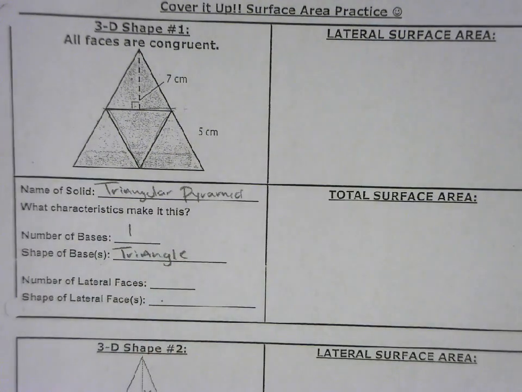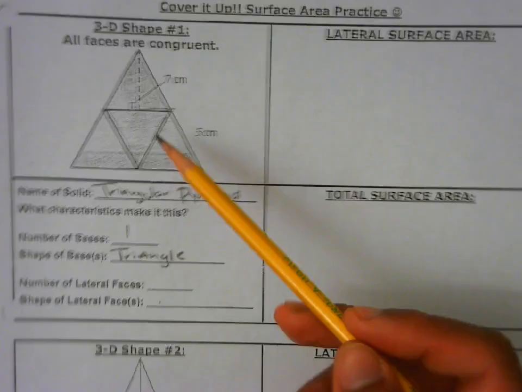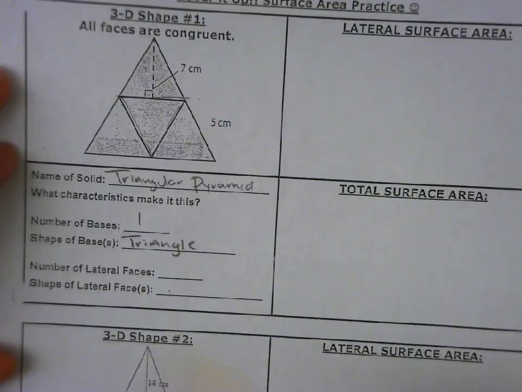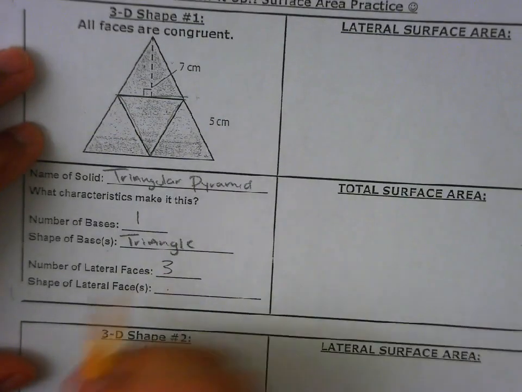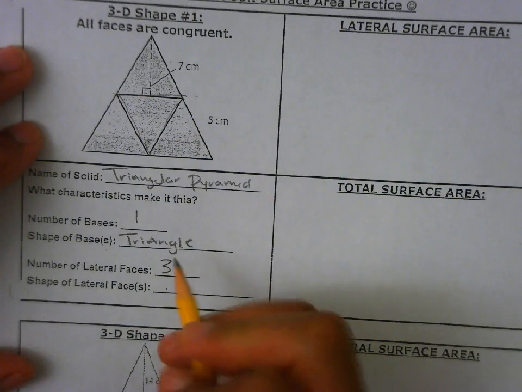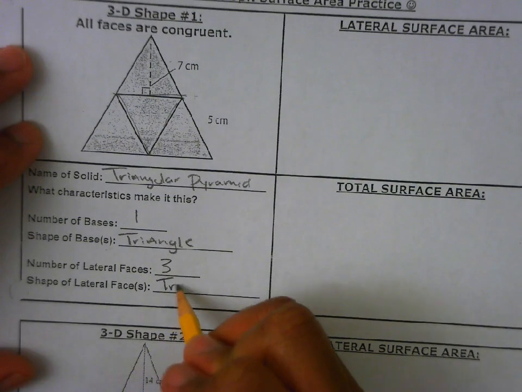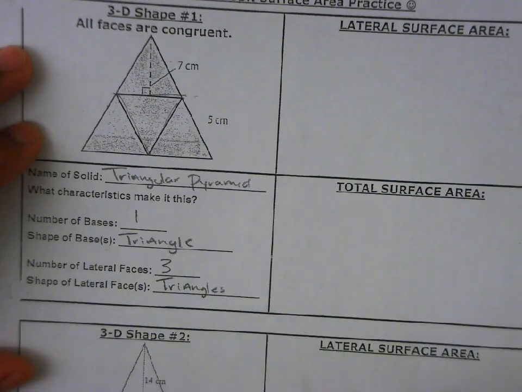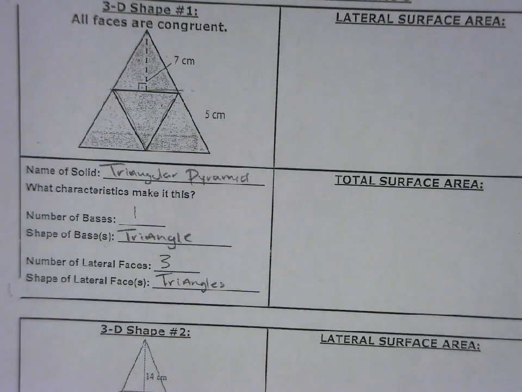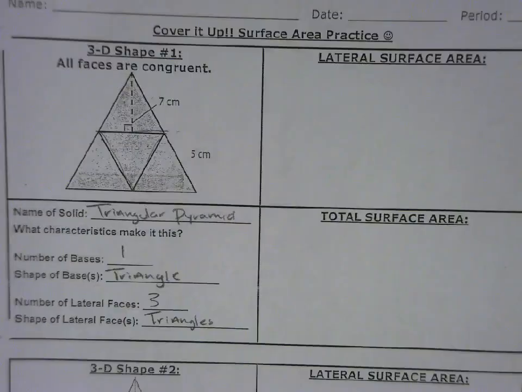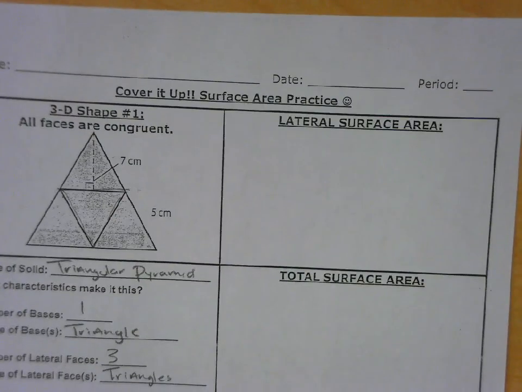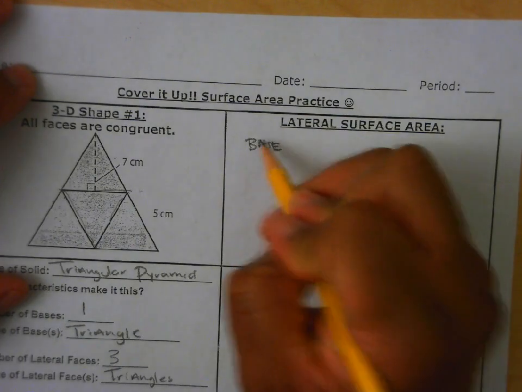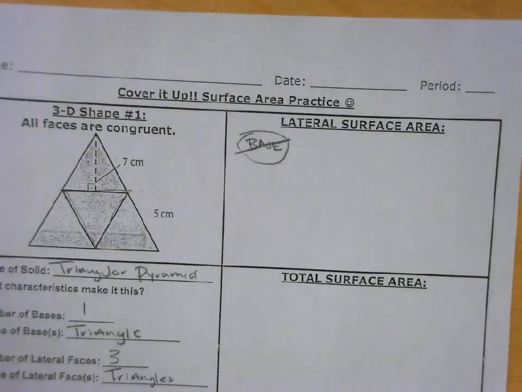So it says how many lateral faces? Well, this is my base. So one, two, three lateral faces here. What is the shape of my lateral faces? The shape is triangles. Okay, so now we're looking at the lateral surface area, which is again no base. If you're looking at lateral, you're not looking at the base.